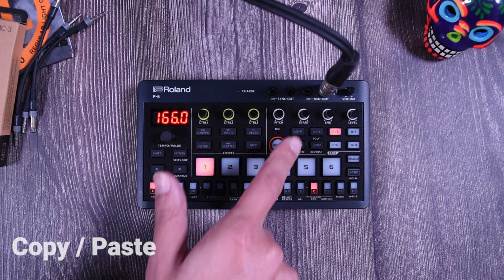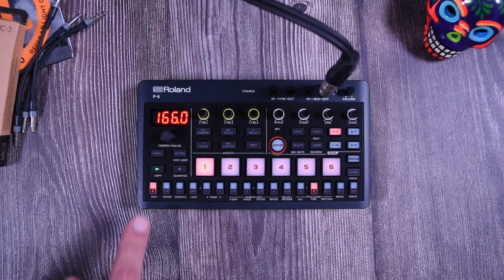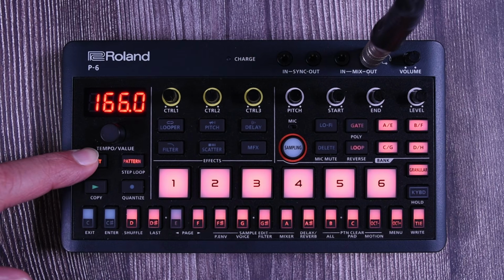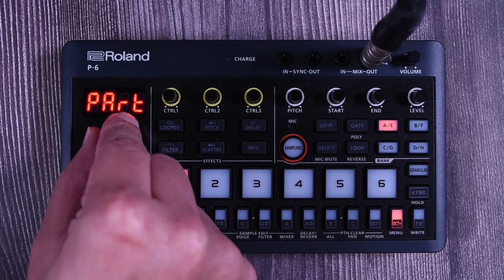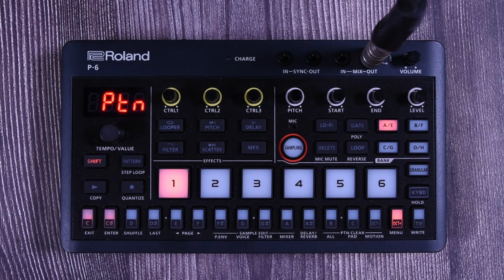Before we discuss the different options we have for the sample engine, I want to show you some copy-paste operations. You can copy-paste sequences, patterns, and steps. So I am on the pattern number 1, and I want to copy this pattern and paste it someplace else. To copy the pattern, you need to go to Shift, hold it, and then again press copy, and it says pattern. Remember, we have a lot of options like part and then duplicate. We already talked about this. In this case, I want to copy the pattern. When you're ready to copy the pattern, just press enter, and then you copy the pattern.